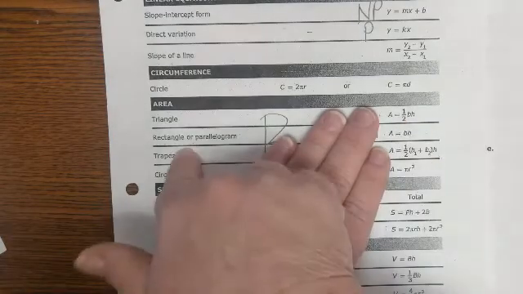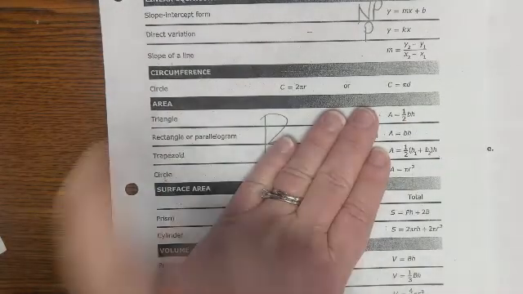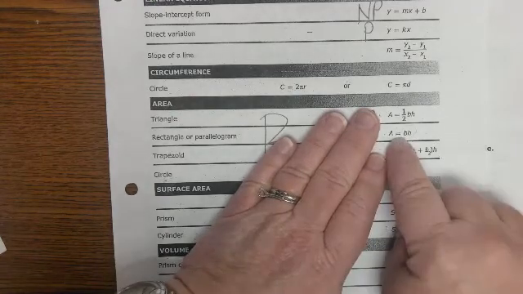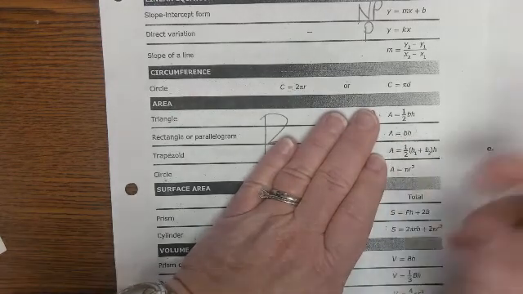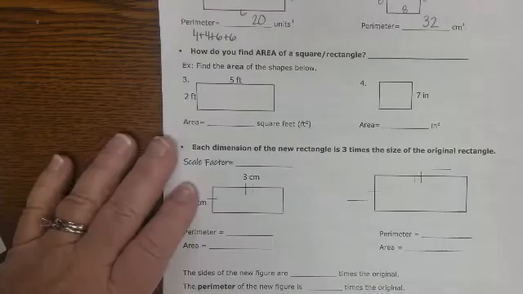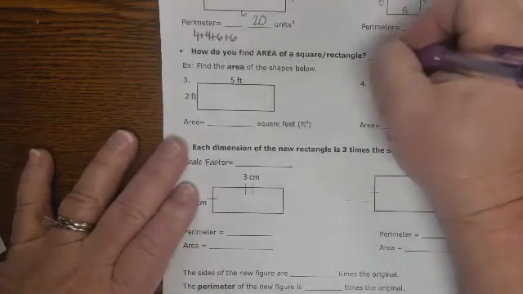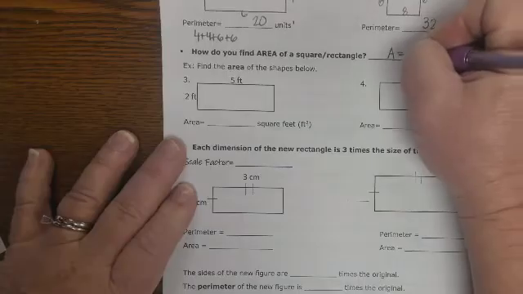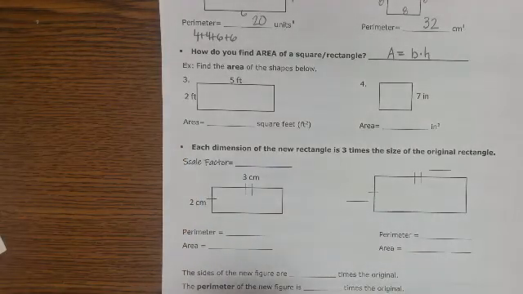The area of a rectangle, which is what we are going to concern ourselves with for this lesson, is area equals little b times h, or you've known it as length and width. Little b and h are the base and height of your shape. So we're going to write A equals bh, and it's really b times h. When you have two variables next to each other, it means to multiply them, just like when you have a number and a variable next to each other.